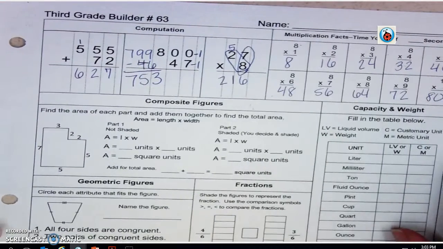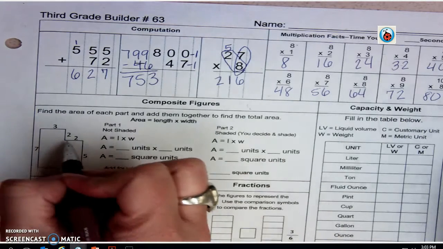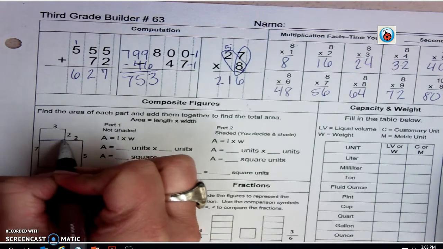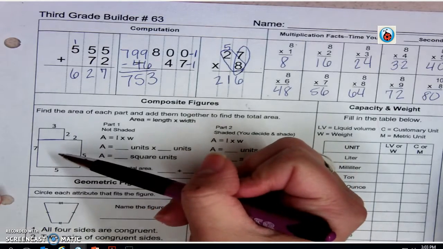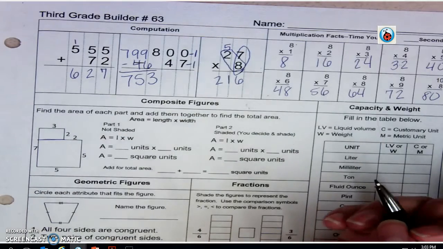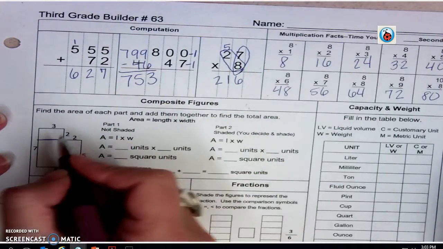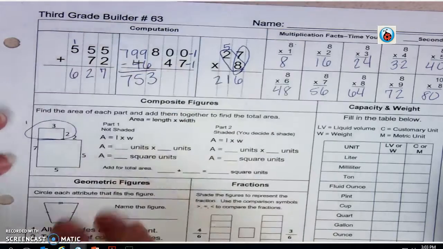Composite figures. You're going to find the area of each part and then add them together to find the total area. So on this one, we're going to have to find each part. So we're going to cut off some things. So we're going to make this a rectangle here, and then we're going to use this one as our rectangle here. So we're going to use the length times the width to find this one. We're going to use this one as part 1.